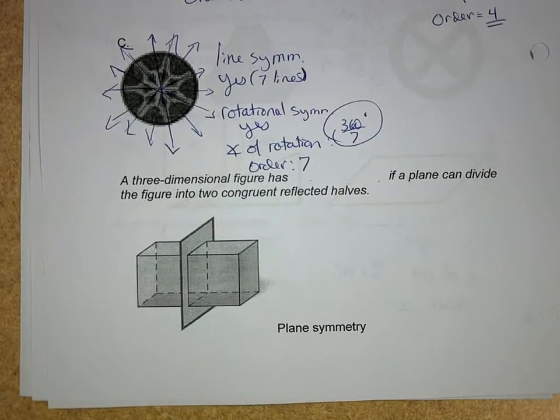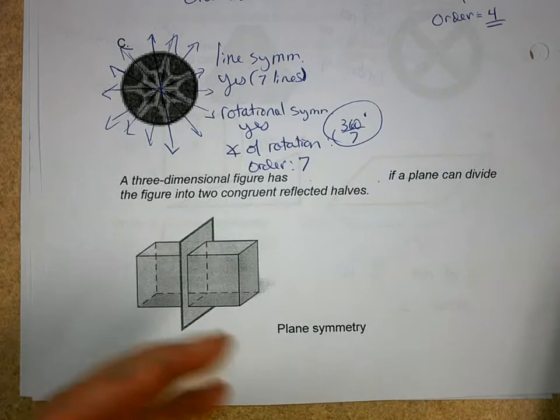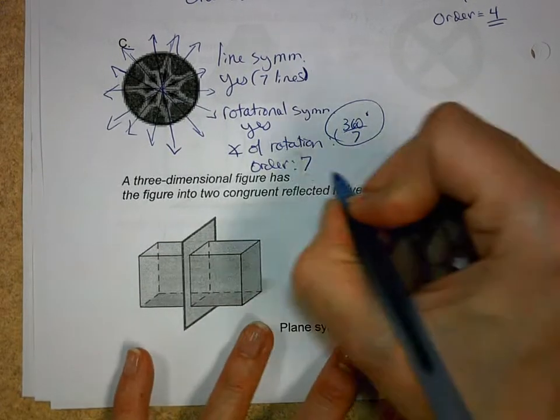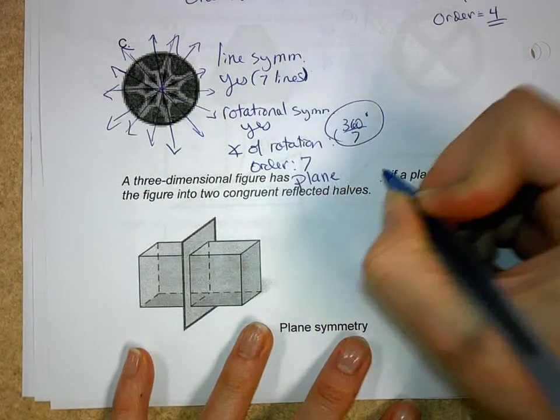Okay, here's the cool thing. We now have a couple different other types of symmetry. We have line symmetry, rotational symmetry, and now we have ones for three-dimensional figures. The first one is called plane symmetry.